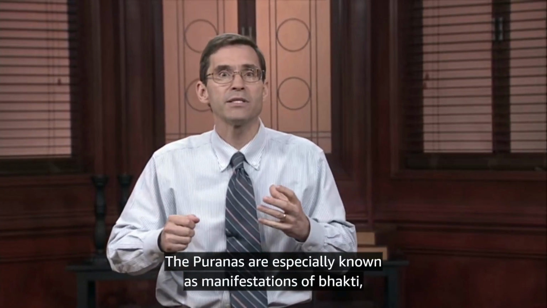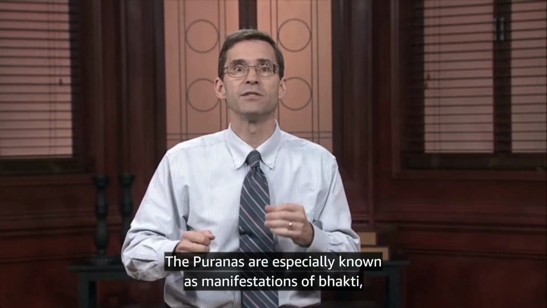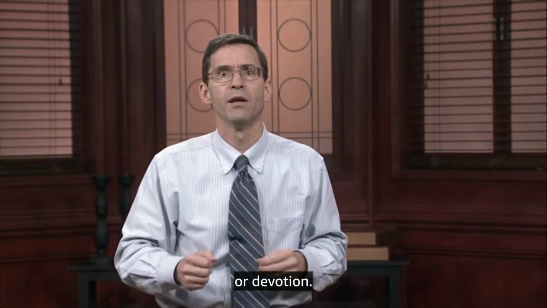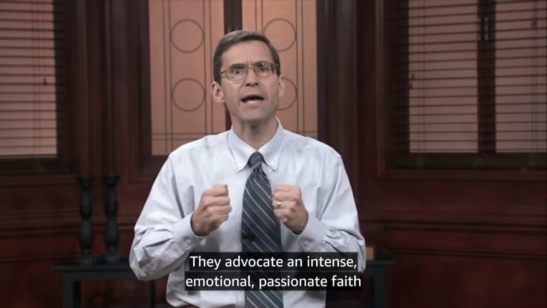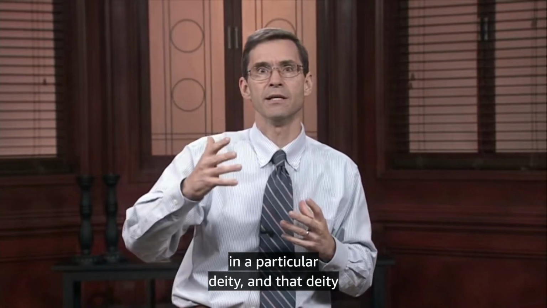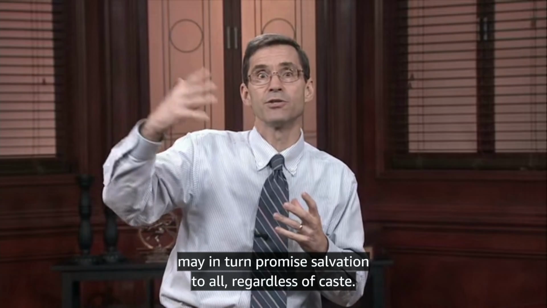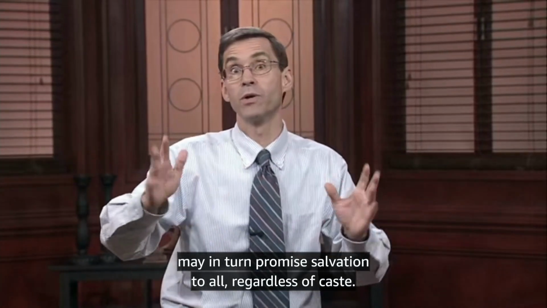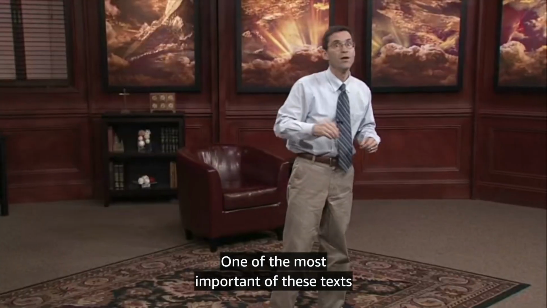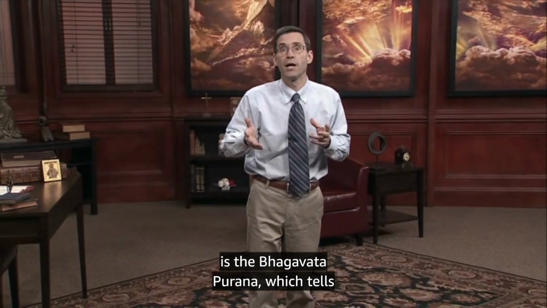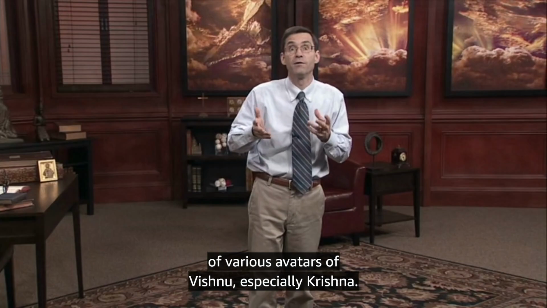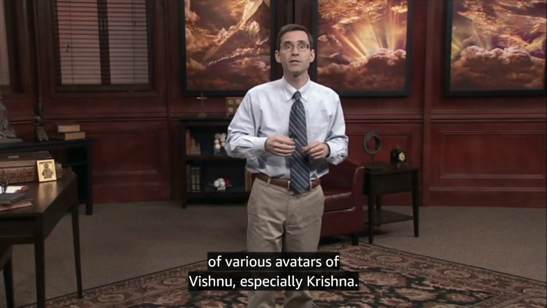The Puranas are especially known as manifestations of bhakti, or devotion. They advocate an intense, emotional, passionate faith in a particular deity, and that deity may in turn promise salvation to all, regardless of caste. One of the most important of these texts is the Bhagavata Purana, which tells the various avatars of Vishnu, especially Krishna.